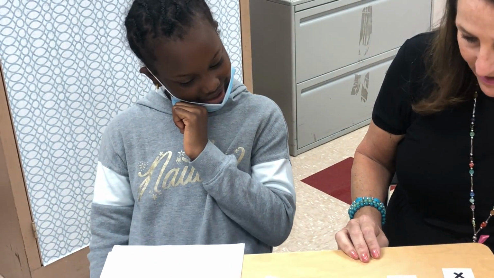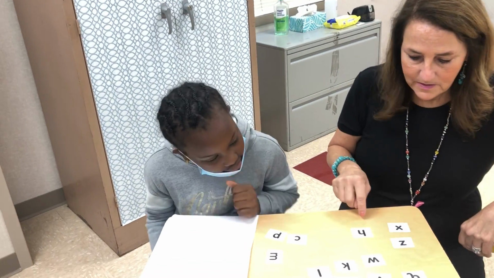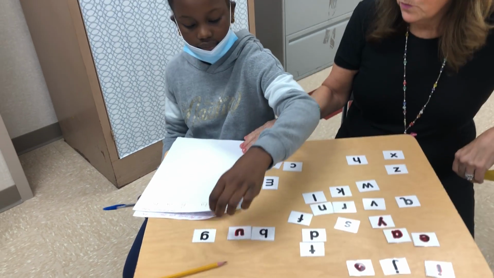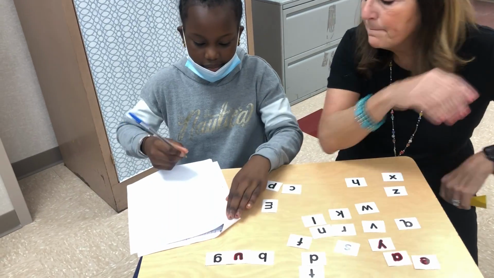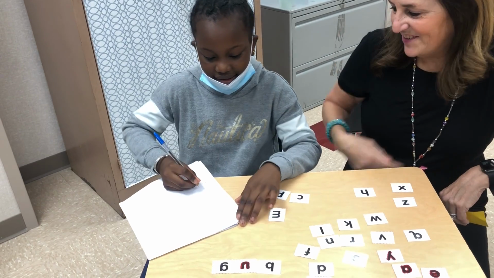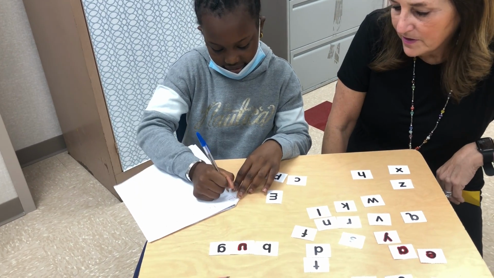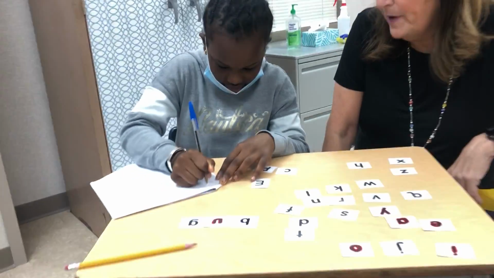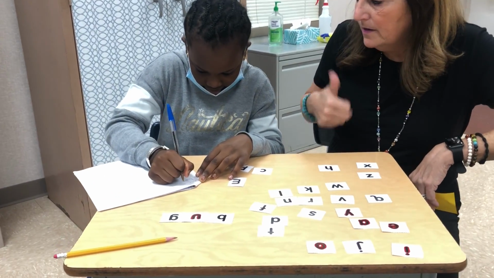G. Yeah, that's right. So where's my G at? Oh, it's right up there. So what word is it? Bog. Not bog, not bug. That's right, you got it. Remember the O makes the short O sound, but the U makes the sound like an up.